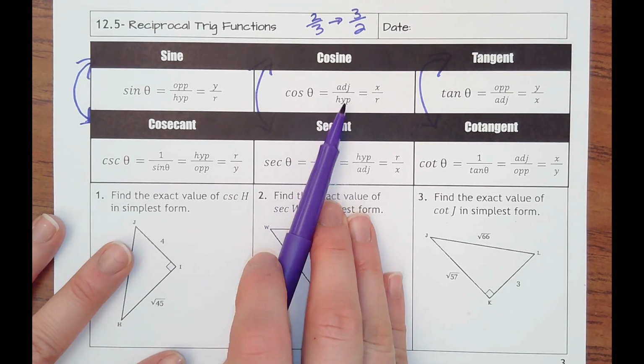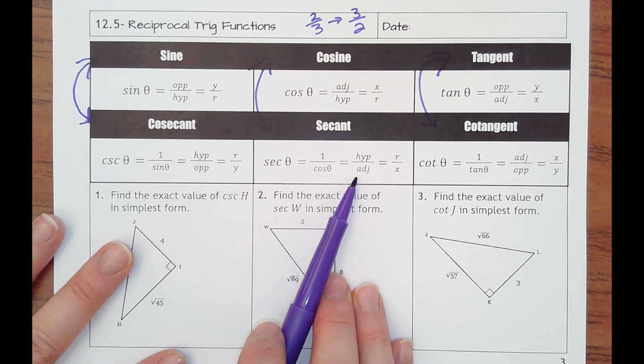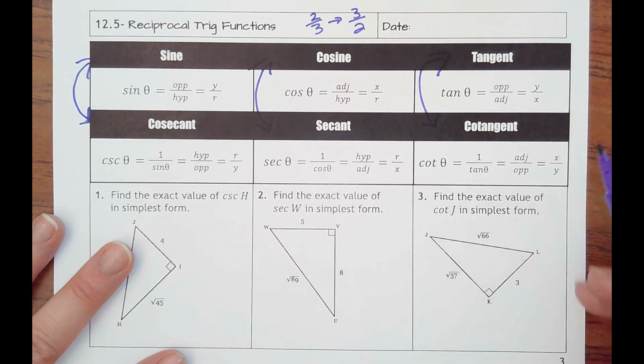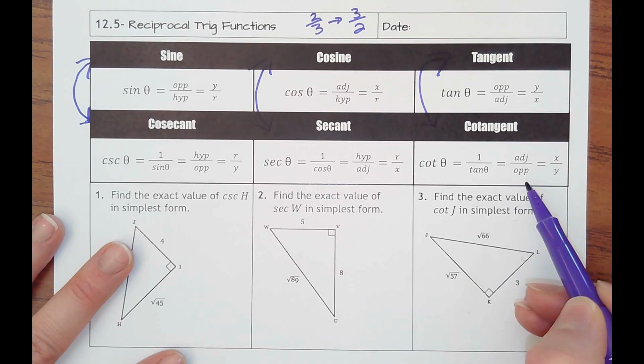Cosine is usually adjacent over hypotenuse. Now we're going to flip it in secant and have a hypotenuse over adjacent. Tangent is normally TOA, opposite over adjacent. Now cotangent, its reciprocal, is going to be adjacent over opposite.